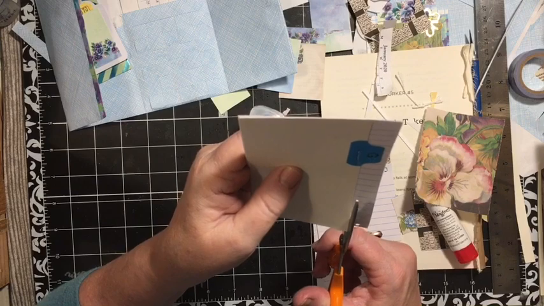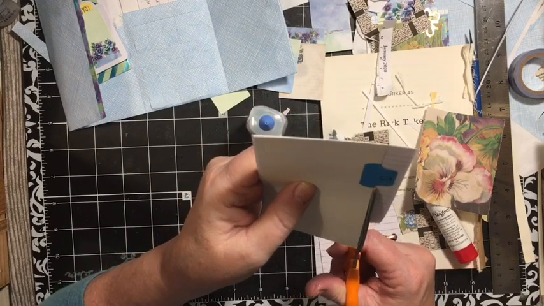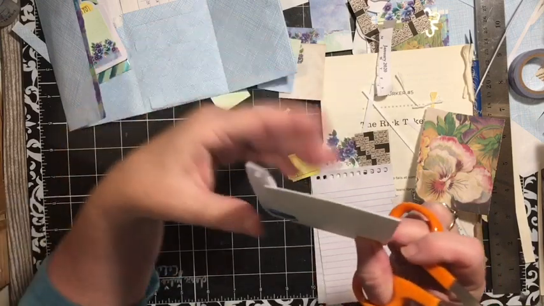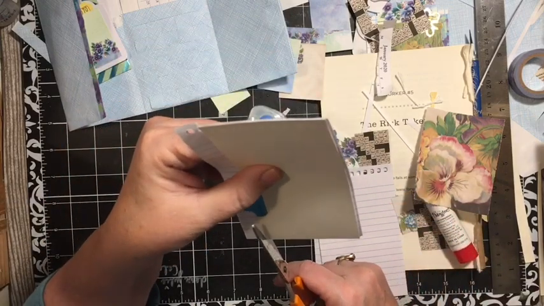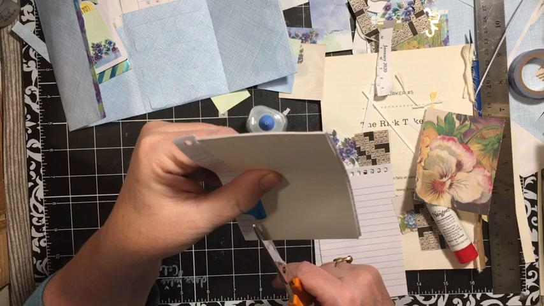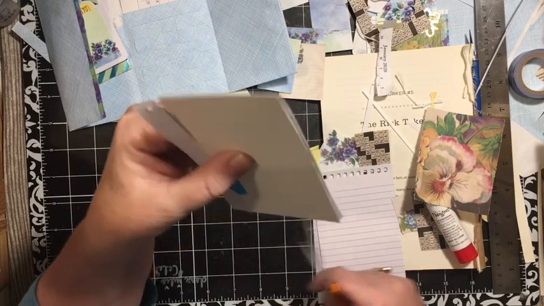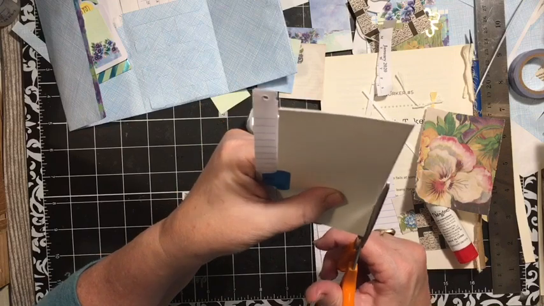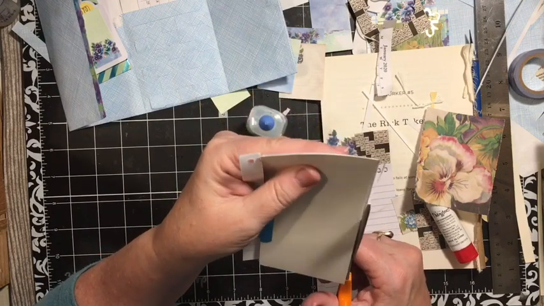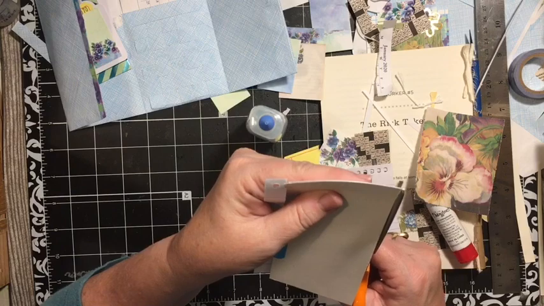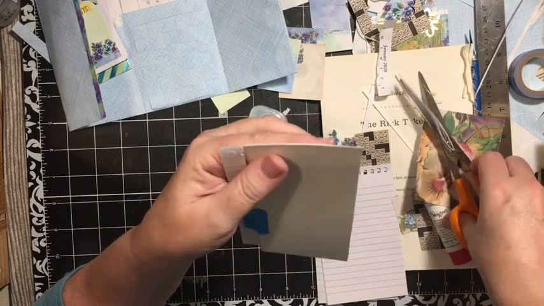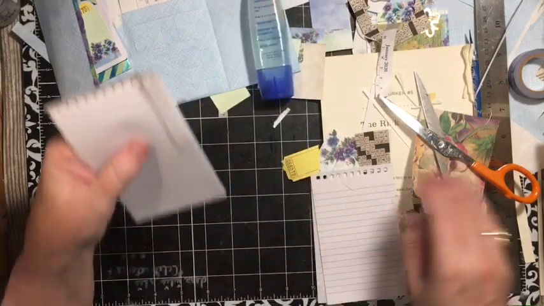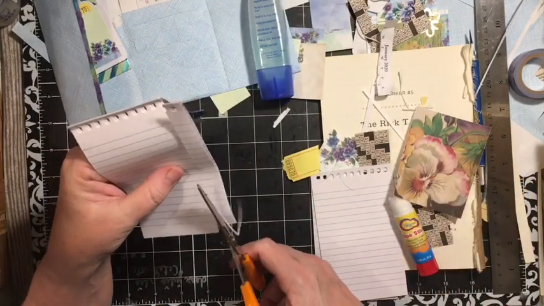Then you can go ahead and cut it. Somehow we went over here. It's okay, we can cut it. Okay, now let's come here.